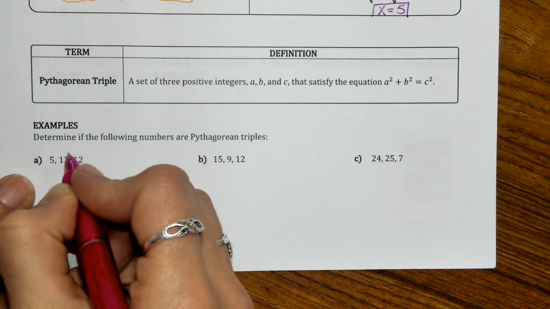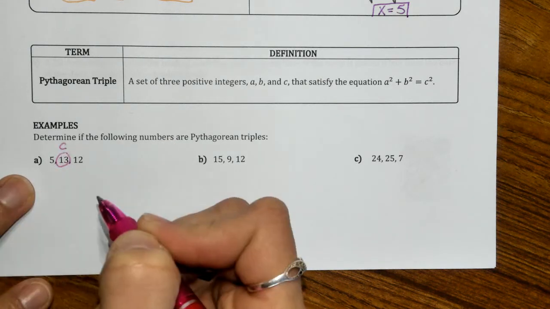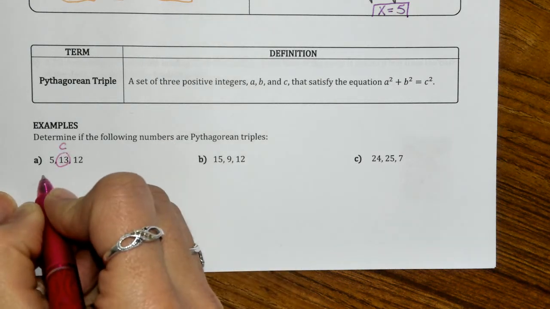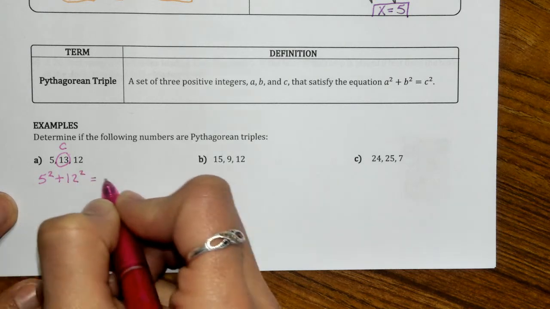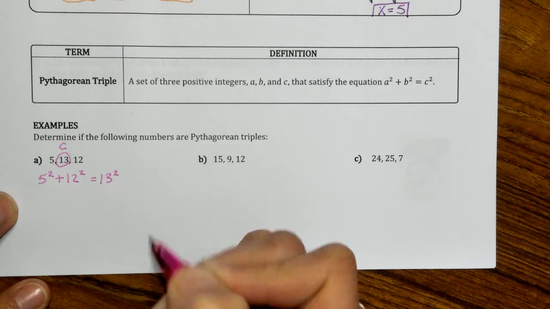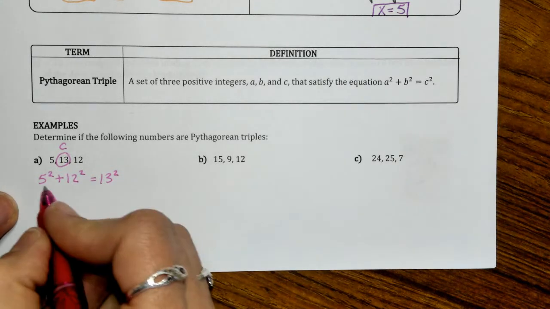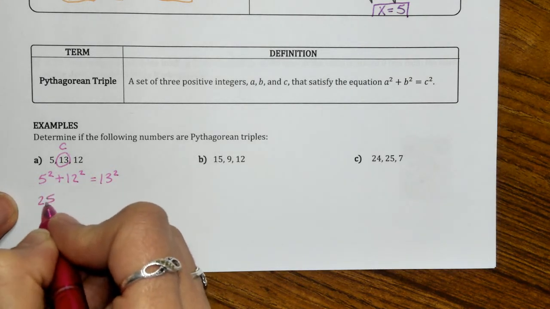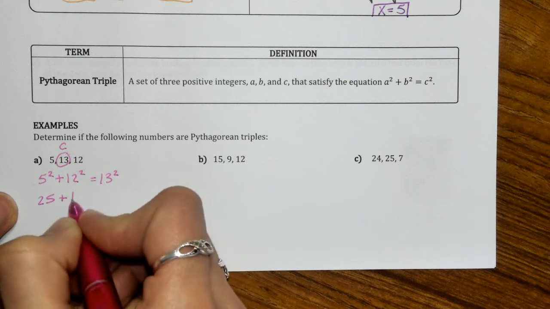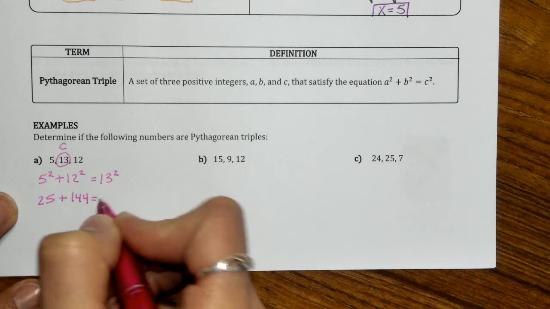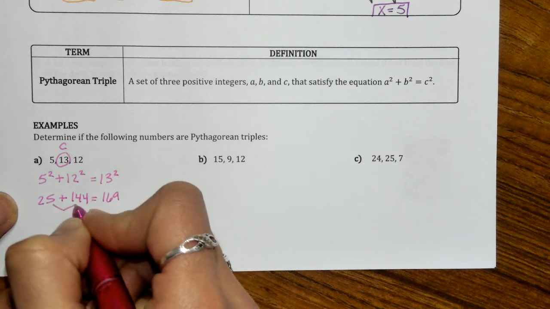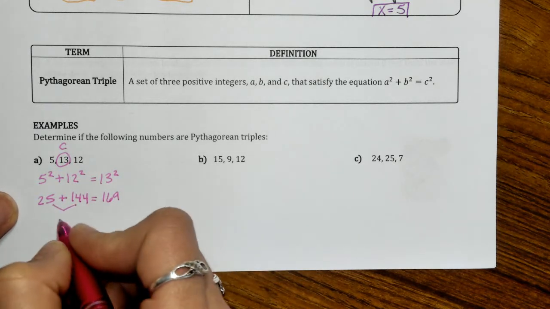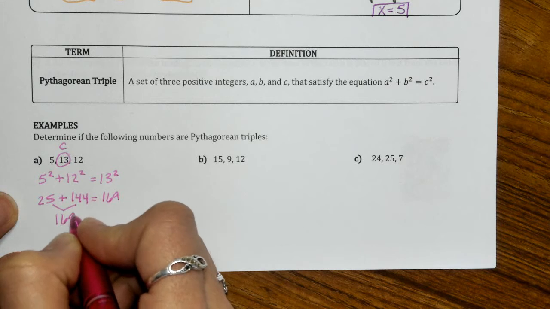Find the biggest number. This is going to be c. So we have 5 squared plus 12 squared is going to equal 13 squared, if this is a triple. So we have 5 squared, 25, plus 12 squared, 144, equals 13 squared, 169. When we add 25 plus 144, we get 169.